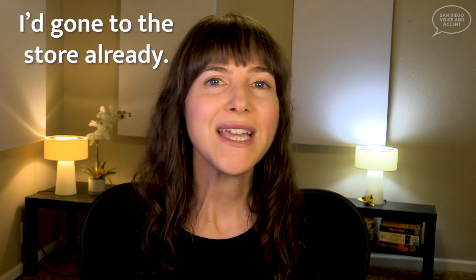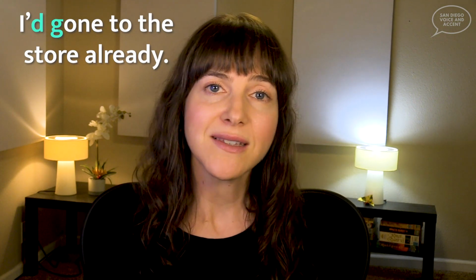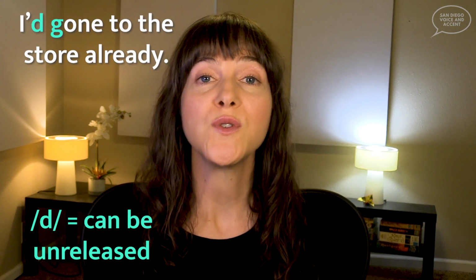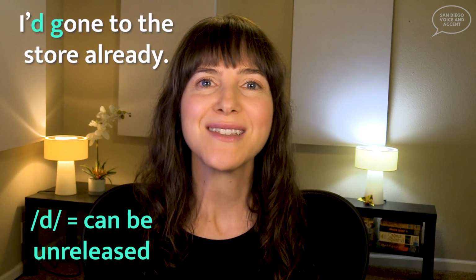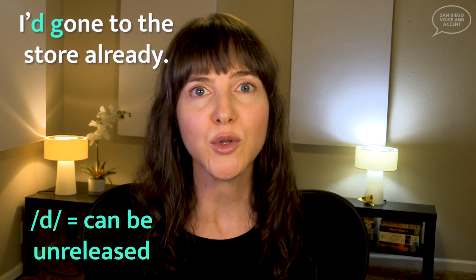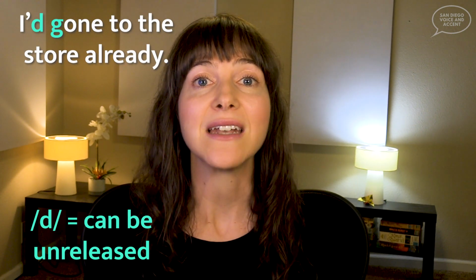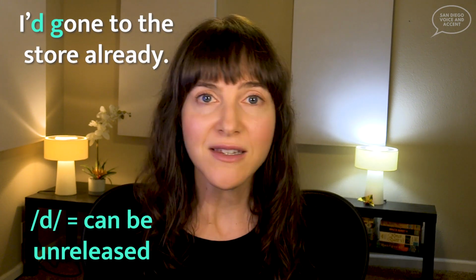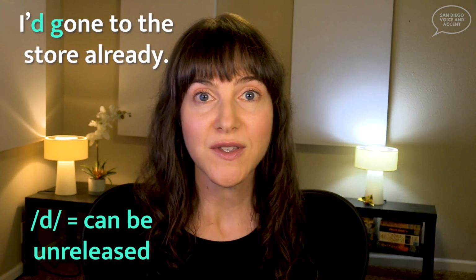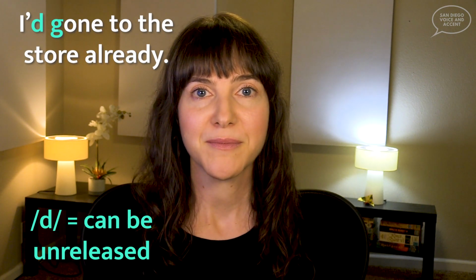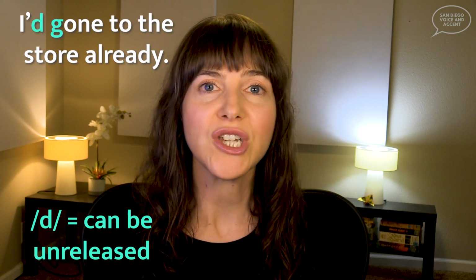Now let's practice linking with the G consonant. Let's use the sentence, I'd gone to the store already. When you link a D to a G consonant, 2 things can happen. You can use an unreleased D consonant to link to the G consonant, which means the tongue tip comes up to the alveolar ridge to make the D consonant, and then it stays there. There isn't a release. The tongue tip comes up, the voicing continues, and the airflow is stopped. Then the tongue moves back for the G consonant.